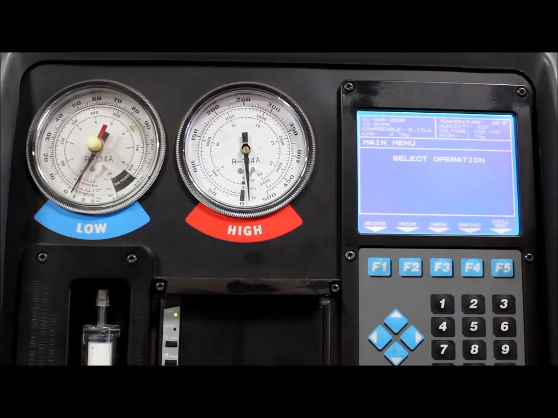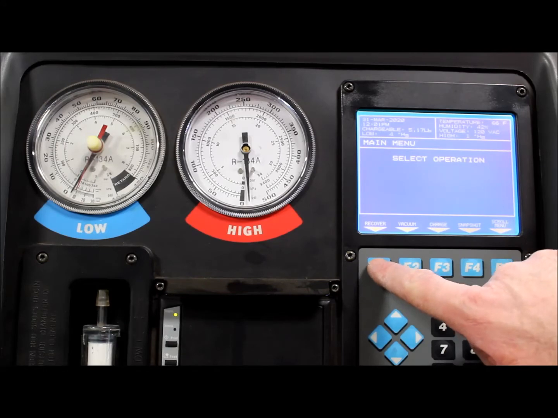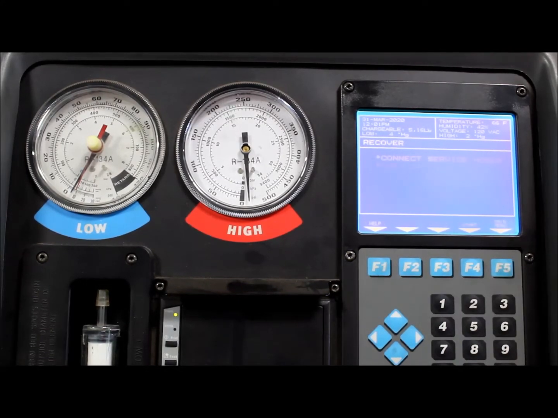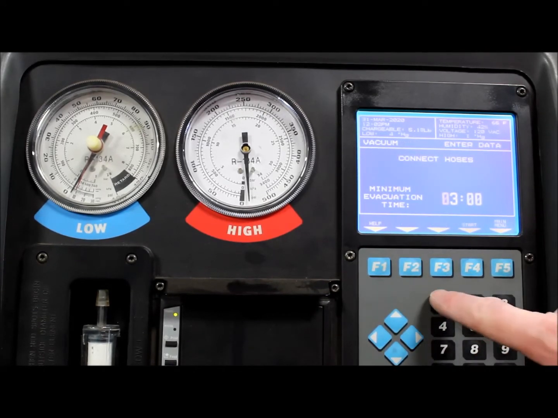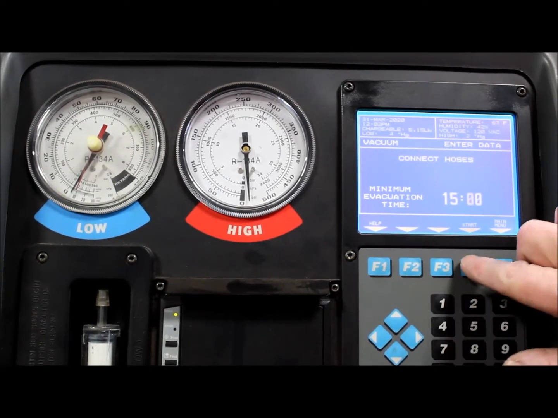We have the service station connected to the vehicle. Step one is to recover any remaining refrigerant in the system. So here F1 is recover, we'll press that. It tells us connect the service hoses, that's been done. Open the service couplers, that's been done. We did check the oil drain bottle. We'll press start. Okay, so our system pressure is too low even for recovery. So we'll go to the main menu and we'll go to vacuum. And I'm going to select 15 minutes and press start.